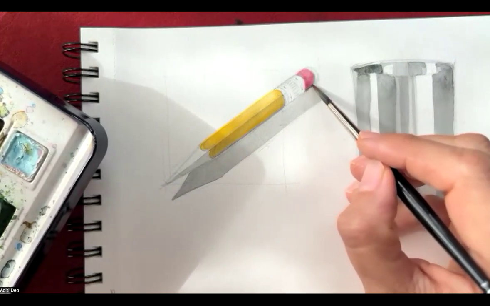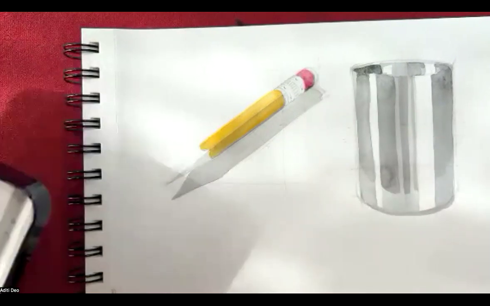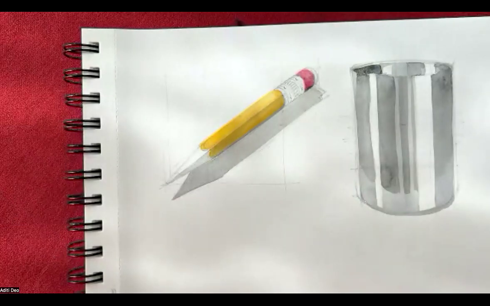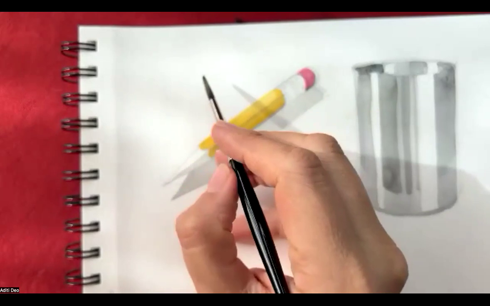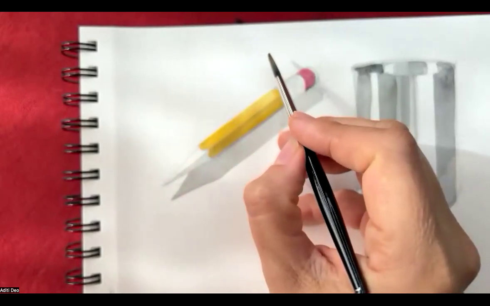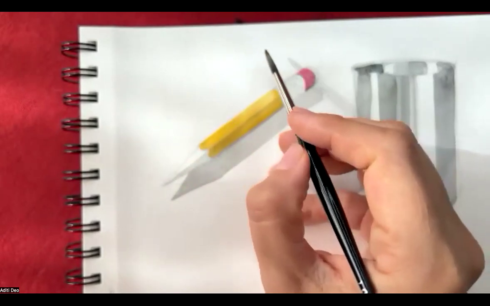Let that remain towards the bottom, because anyway we want there to be a shadow in that place. For the eraser, what color did you use, Aditi? I used a watery shade of crimson and scarlet. Scarlet, correct, yes.